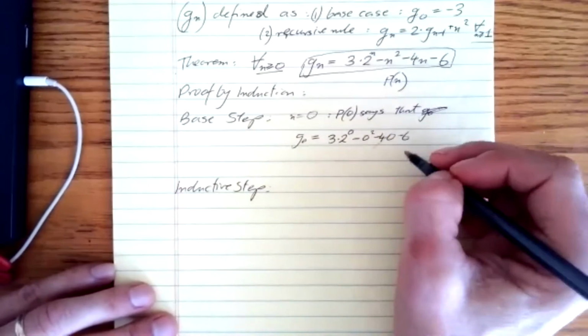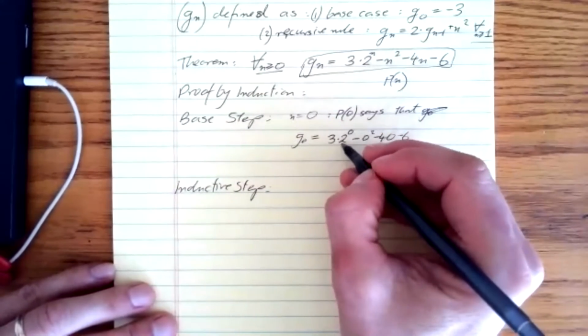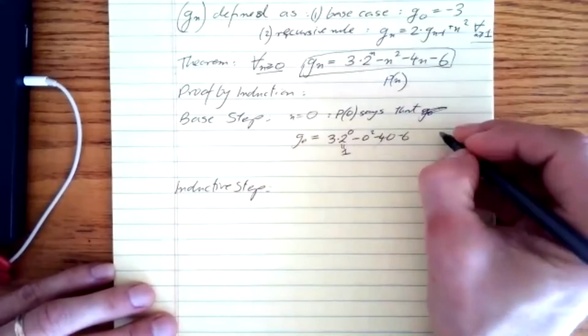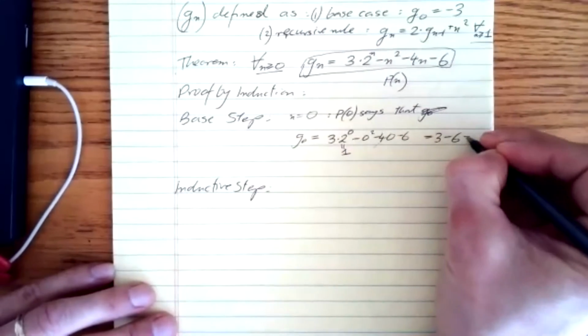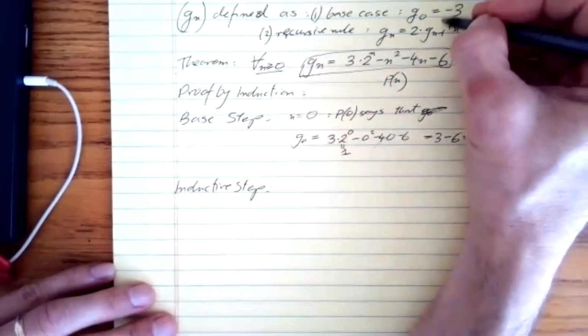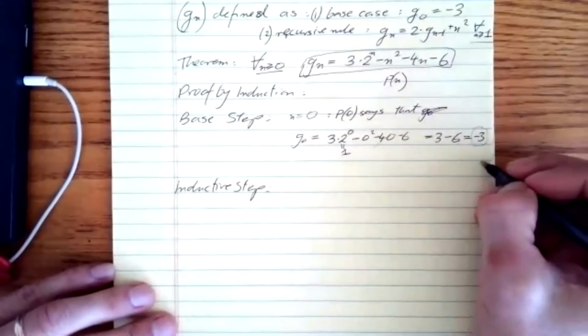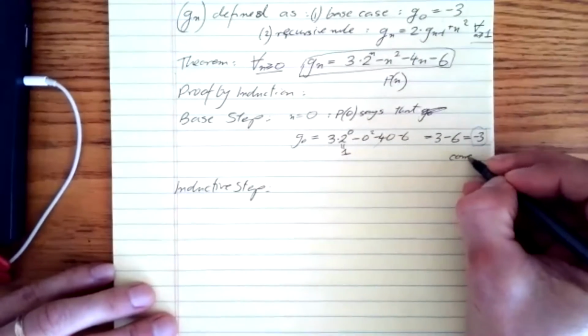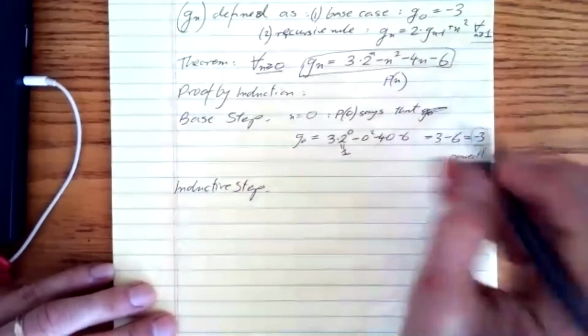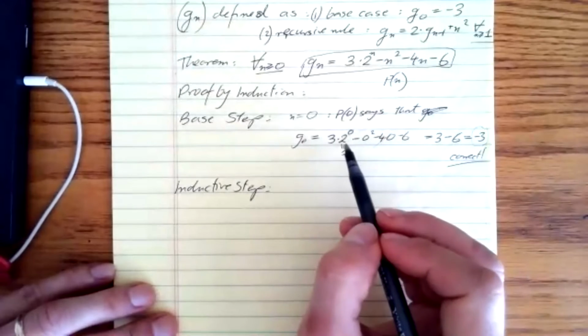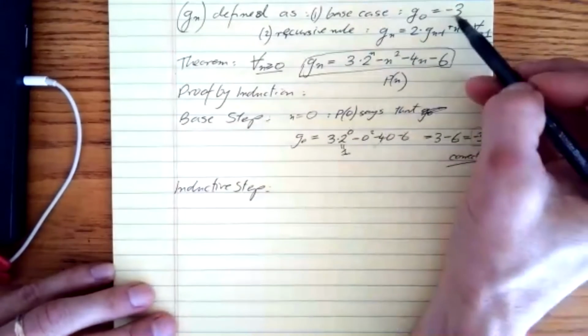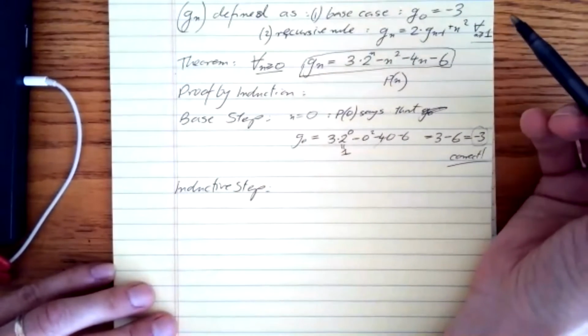So these are zeros, right? And 2 to the 0 is 1. So this is 3 minus 6. So this is minus 3. And yes, correct. So this closed formula works at the first point, it does express this point correctly.